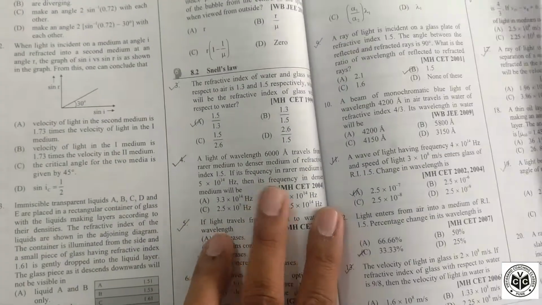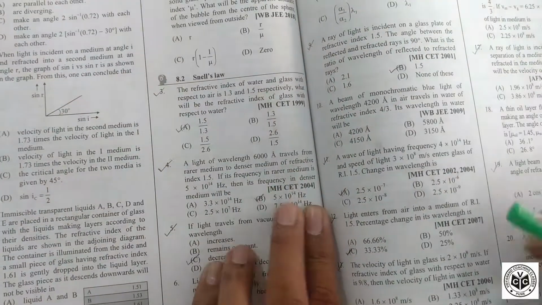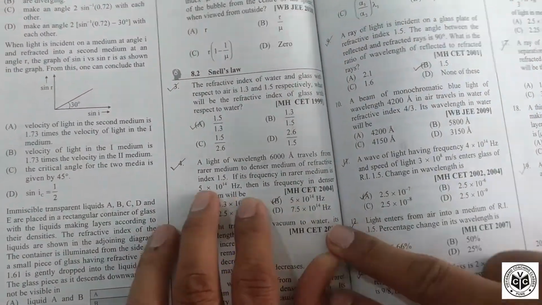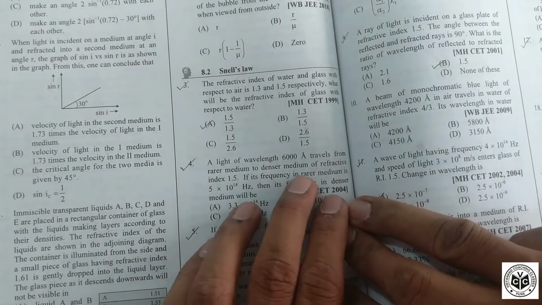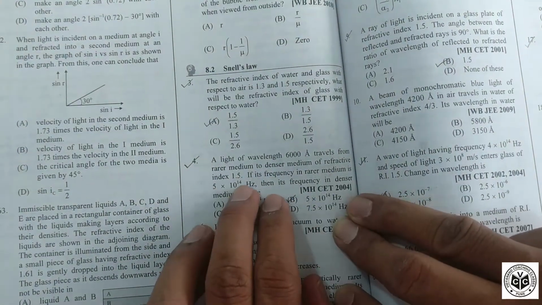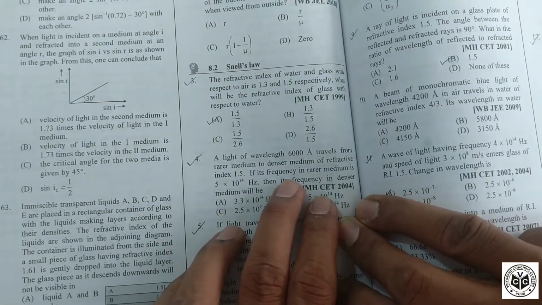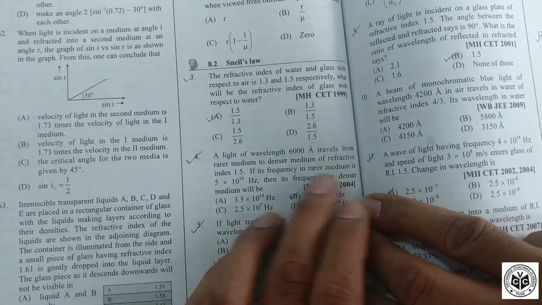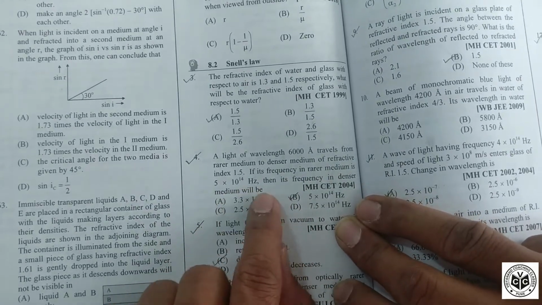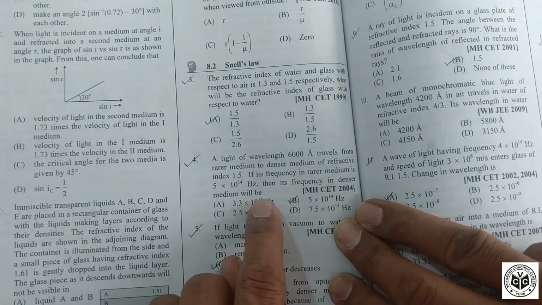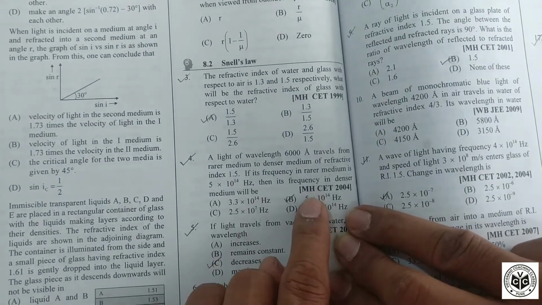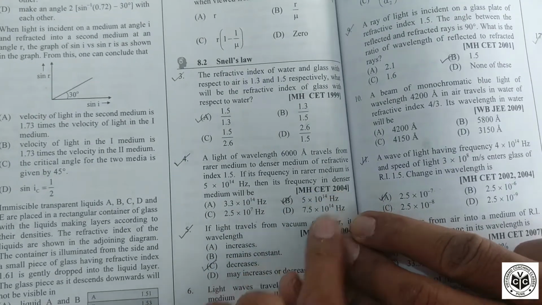Let's go to the fourth example. A light of wavelength 6000 angstrom travels from rarer medium to denser medium of refractive index 1.5. If its frequency in rarer medium is 5 into 10 raised to 14 Hertz, then its frequency in the denser medium will be. This was asked in CET 2004.